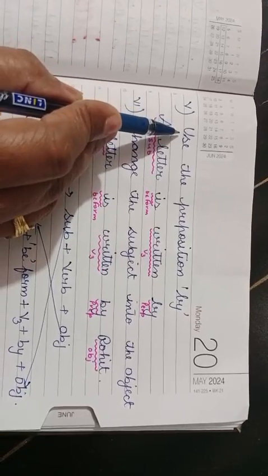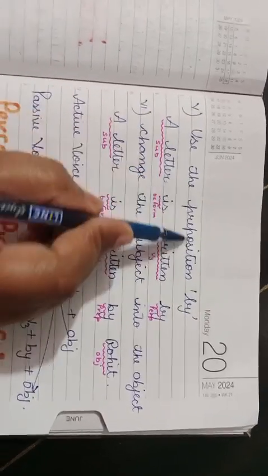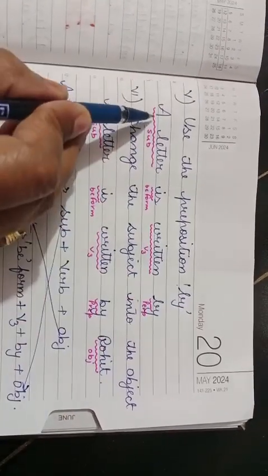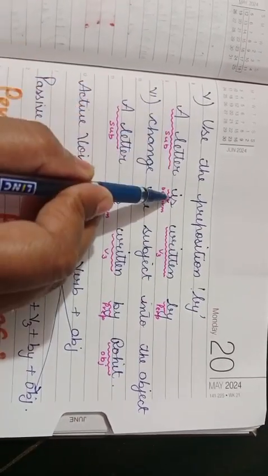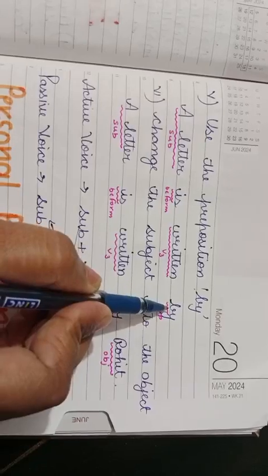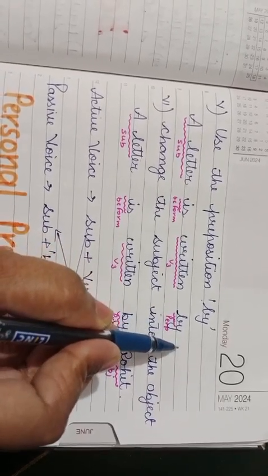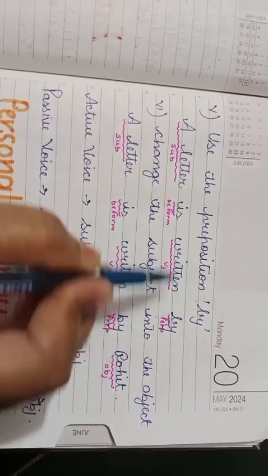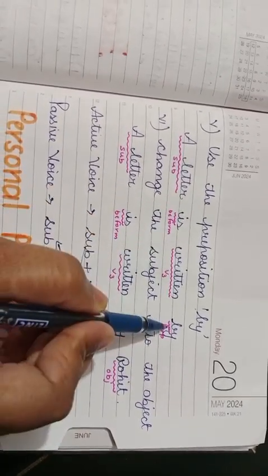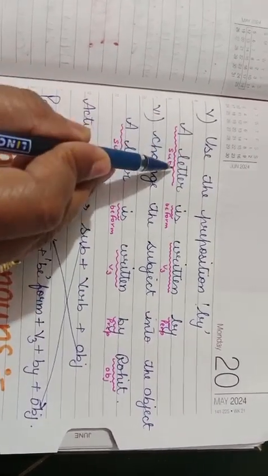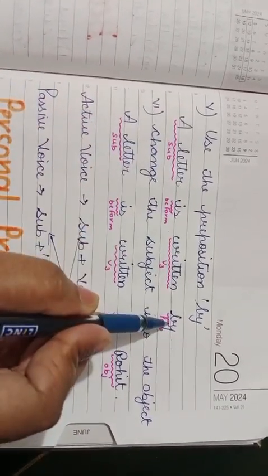Now the next rule is we have to use the preposition by in passive voice. For example, a letter is written by. By means whom. So for connecting the object with the other part of the sentence, we have to use the preposition by here. So it becomes a letter is written by.